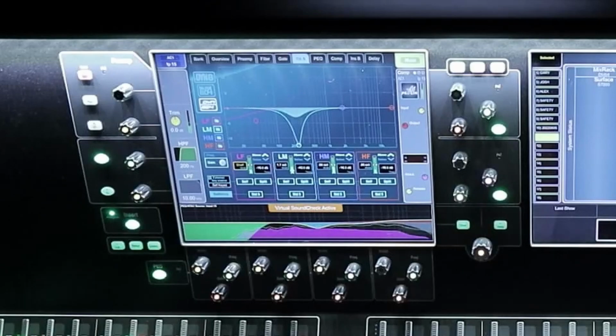This is an extremely versatile tool between the two of them, and we will continue to learn them and adapt them to our style and our room.